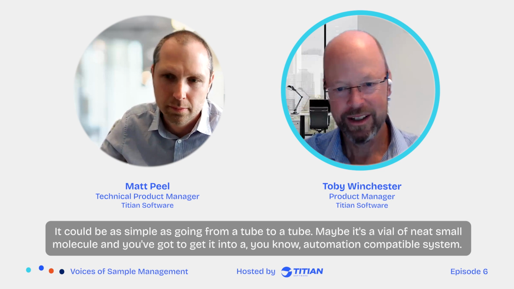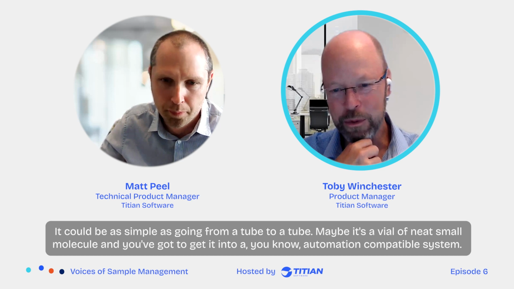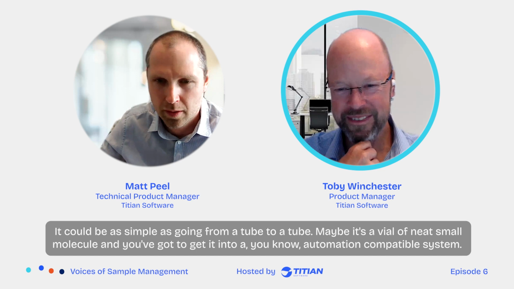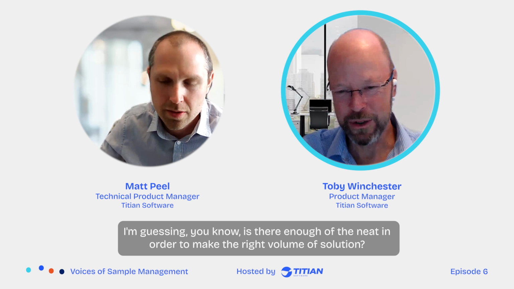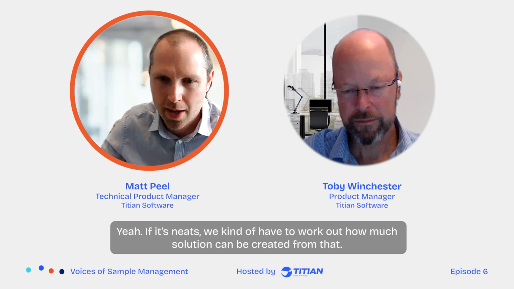Okay, and I suppose let's talk about one of those workflows. It could be as simple as going from a tube to a tube. Maybe it's a vial of neat small molecule, and you've got to get it into an automation compatible system. What sort of things have to exist in that workflow? I'm guessing, is there enough of the neat to make the right volume of solution? Obviously, if it's neat, we're going to have to work out how much solution can be created from that.